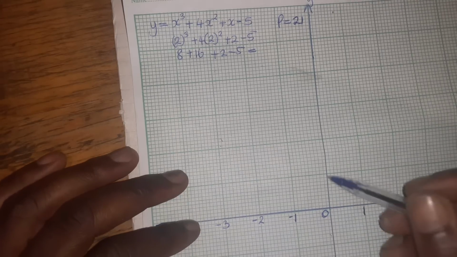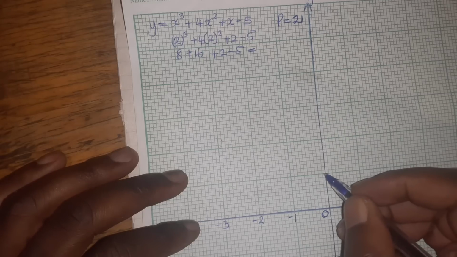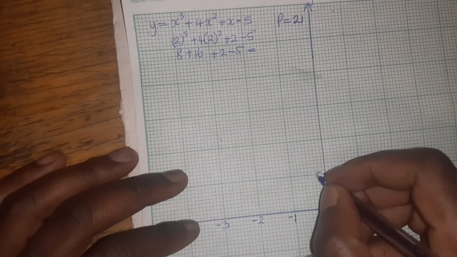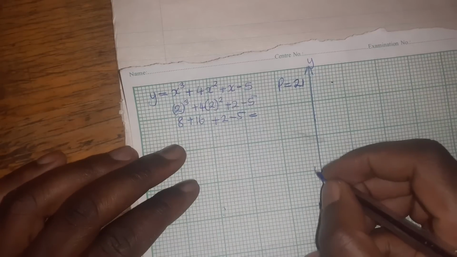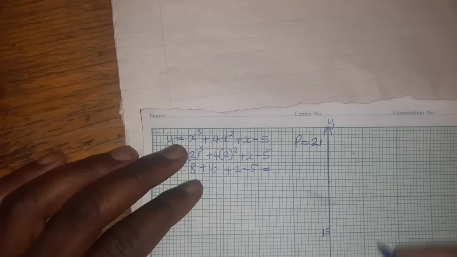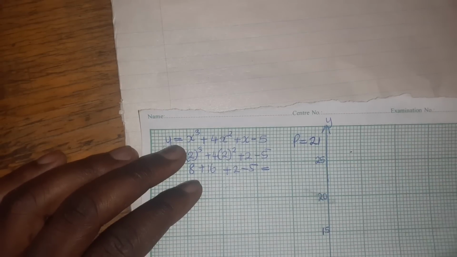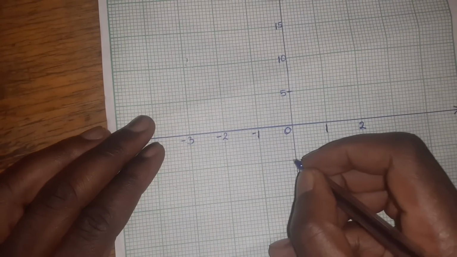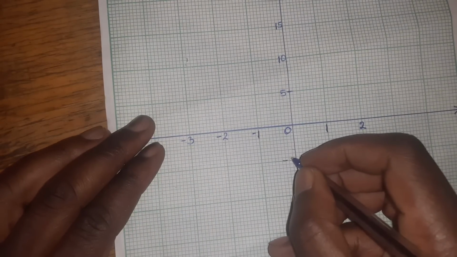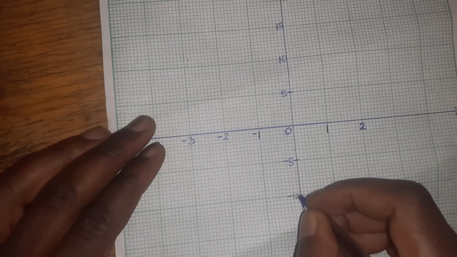This 2 centimeters should represent 5 units. So it will be 5, 10, 15, 20. Then we are told we are supposed to go up to 25, as you've seen on the question. And coming to the negatives, we are supposed to go up to -10. So we have -5, -10, okay?